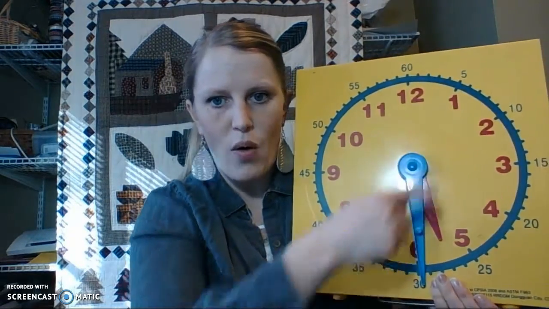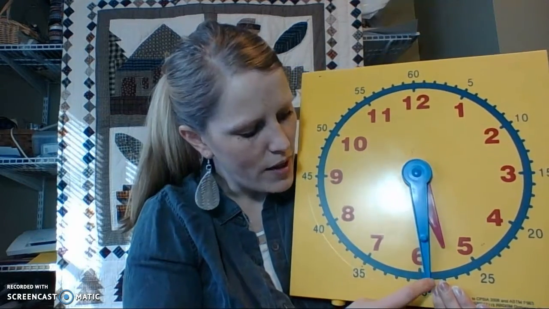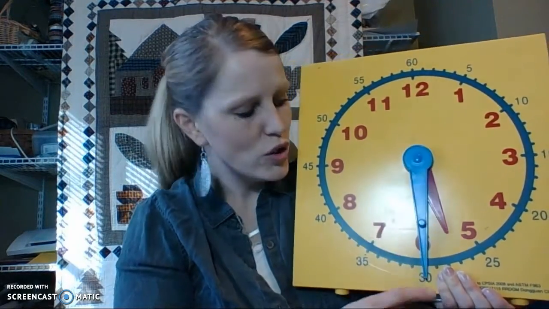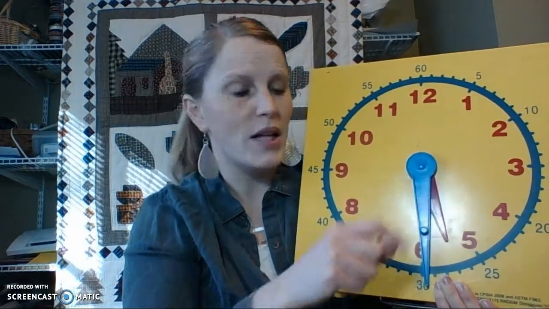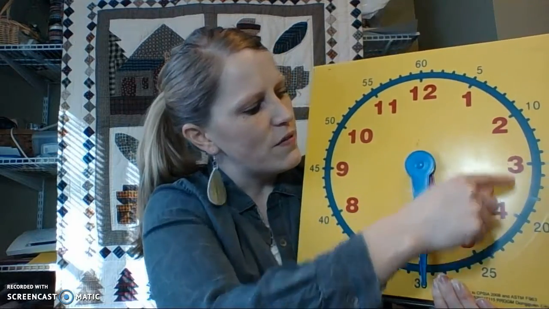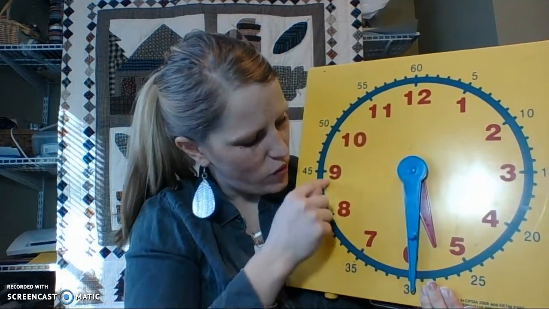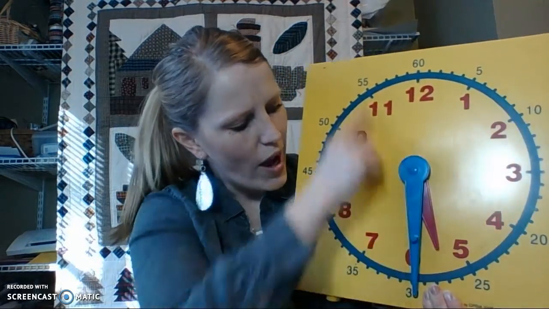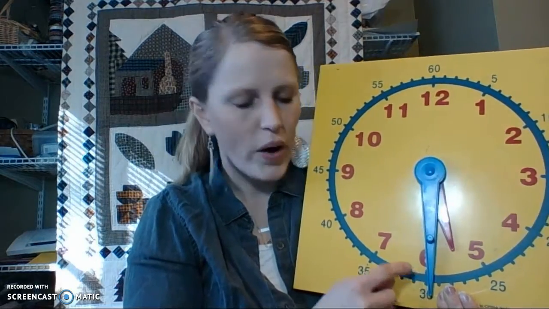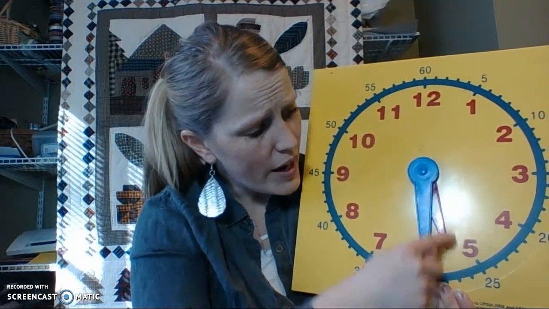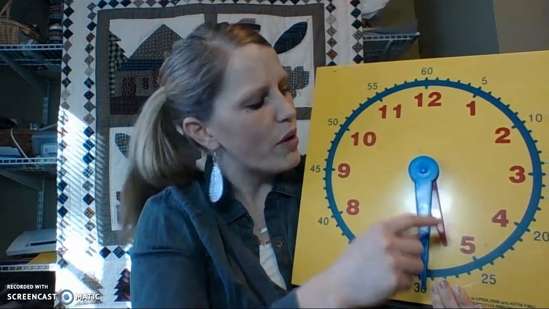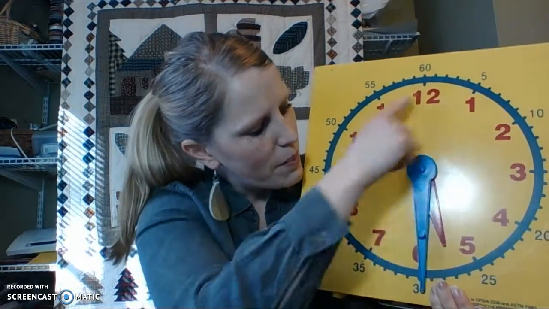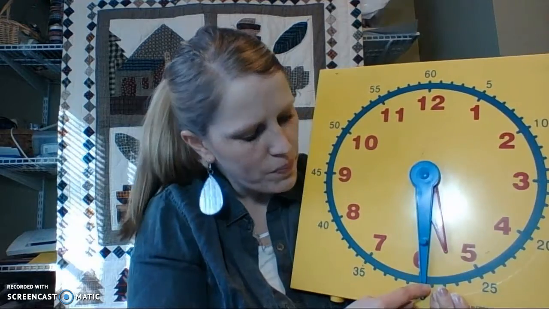And so when our hand is moved halfway around, that means that it's on the half hour. So I would say that it's 5:30 because it's halfway around. Because there's 60 minutes an hour. Watch. 5, 10, 15, 20, 25, 30, 35, 40, 45, 50, 55, 60. So halfway around is 30 minutes. So if I'm looking at, again, I look at my hour hand first. And because it's halfway around the clock, it's just past the 5. But it's closest to the 5, so it's 5:30.